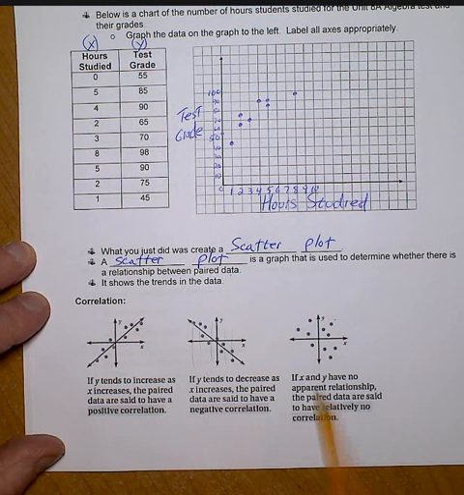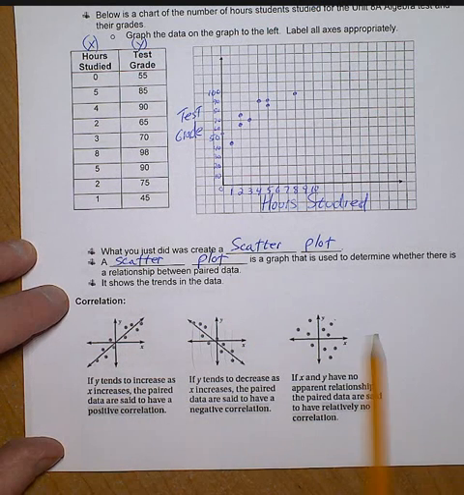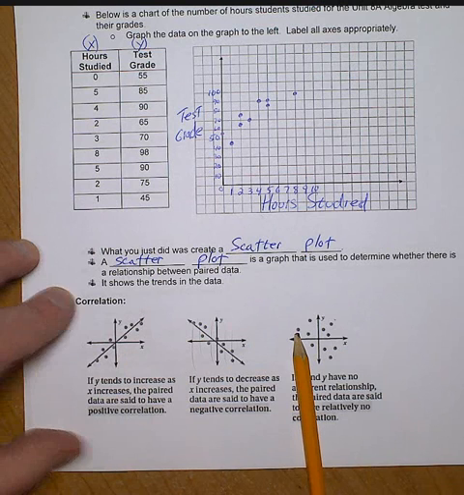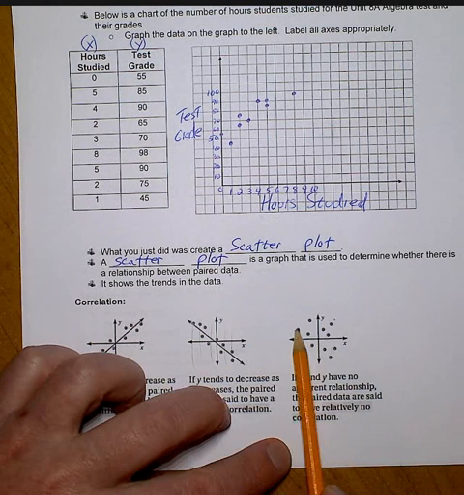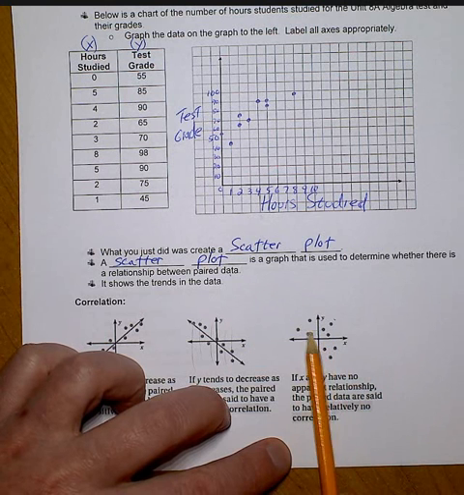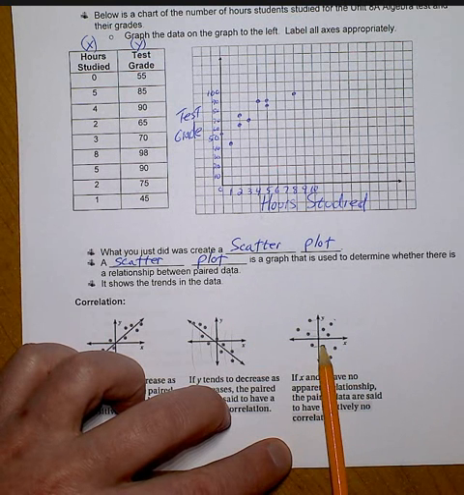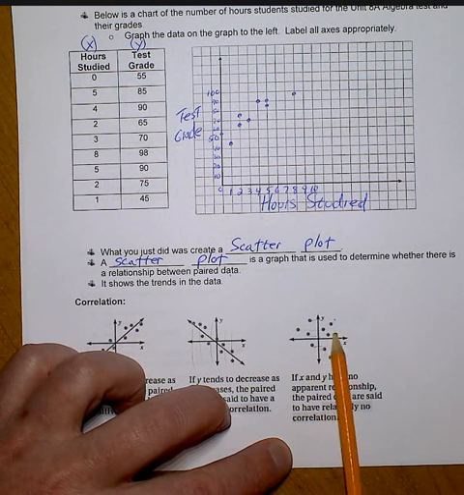If x and y's have no apparent relationship, the paired data is said to have relatively no correlation. Meaning, I go left to right, I look at this y. Alright, it's up here. Now I look at this y, it's there. I look at this y, it's down. These two y's, one's up, one's down. Now I look at this, it's here. Now this goes up. Doesn't really do anything.